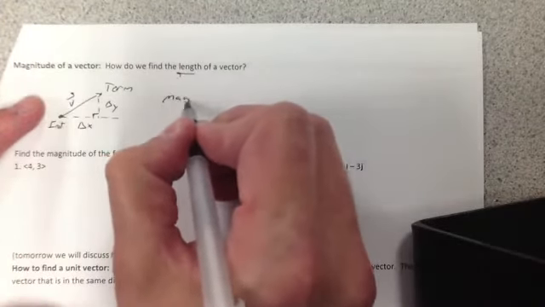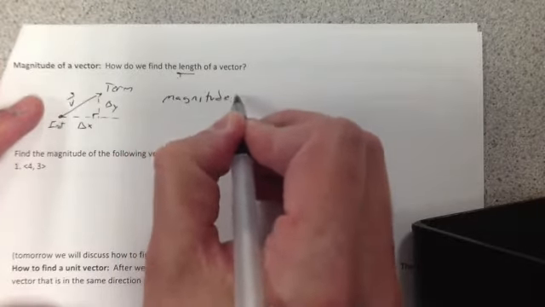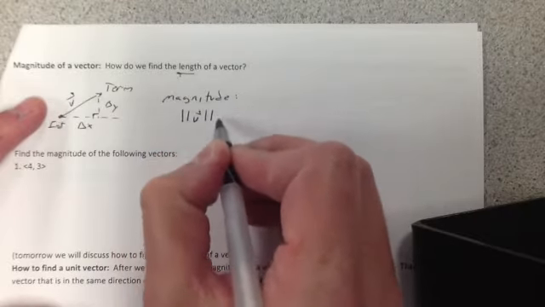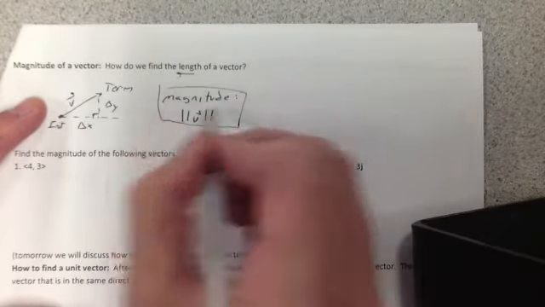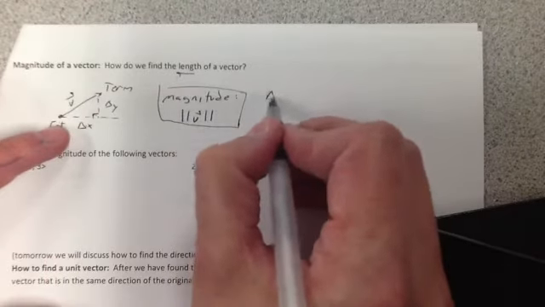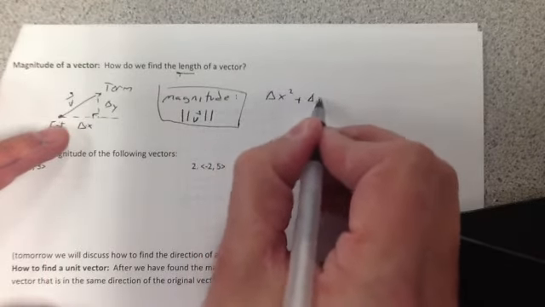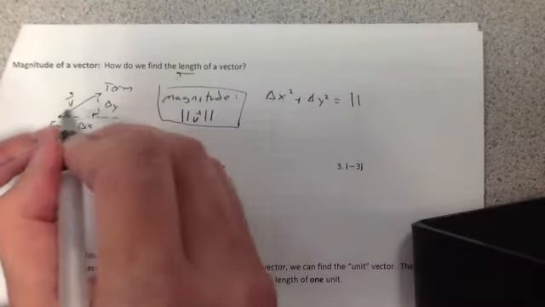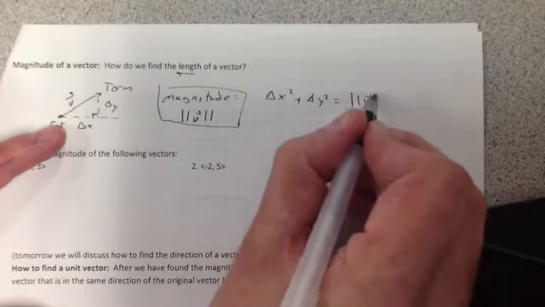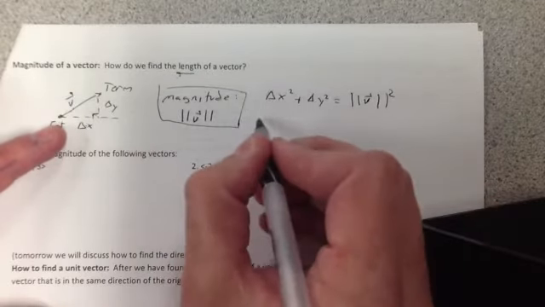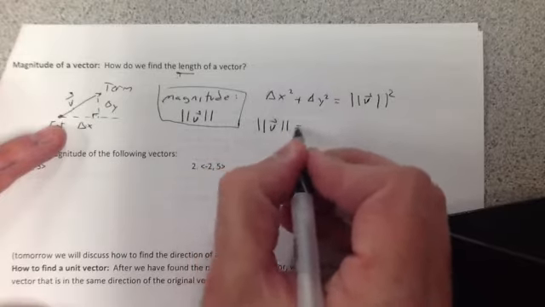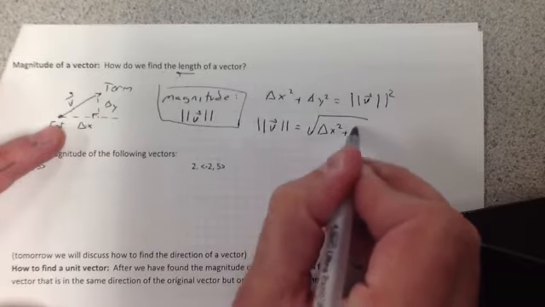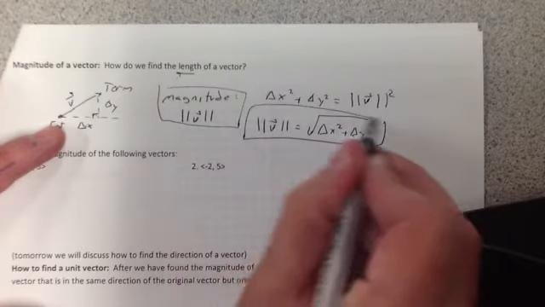Now, first of all, to define magnitude, we use a special symbol. It's like two absolute value symbols. Okay? If I want to find the magnitude, I can use the Pythagorean theorem. Delta x squared plus delta y squared equals my magnitude, which is the length of this vector, squared. So how do we get the magnitude? Very simple to do. Take the square root of both sides. The square root of delta x squared plus delta y squared. And that's how we get magnitude.